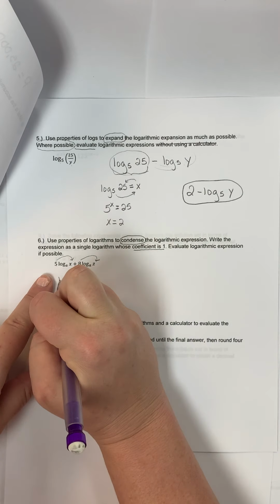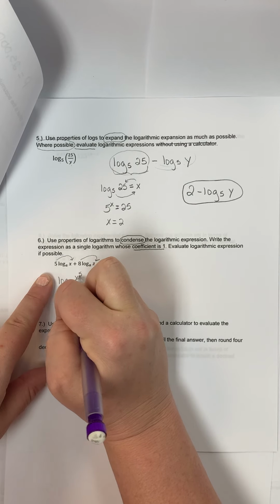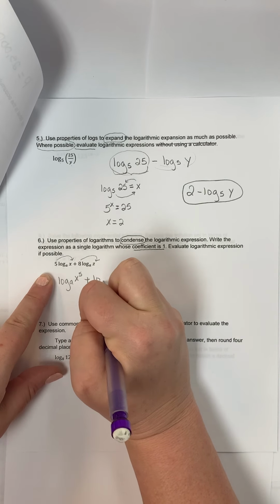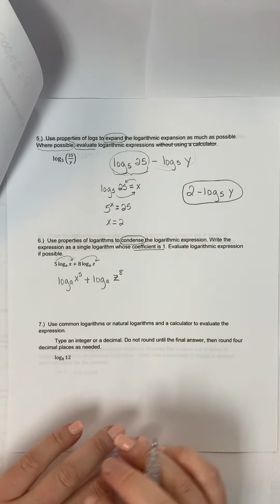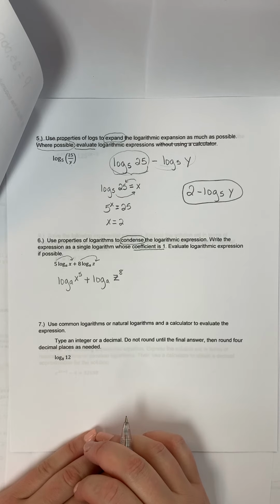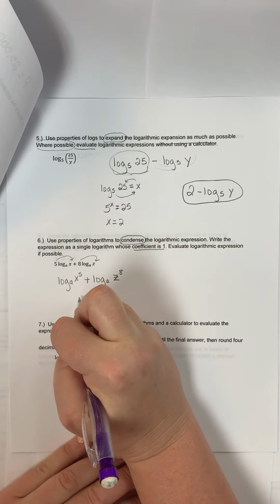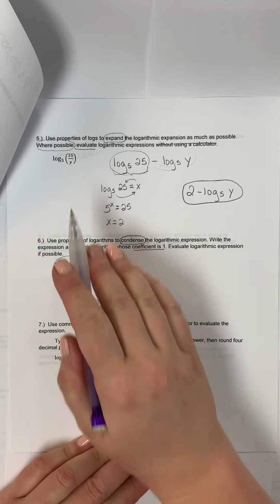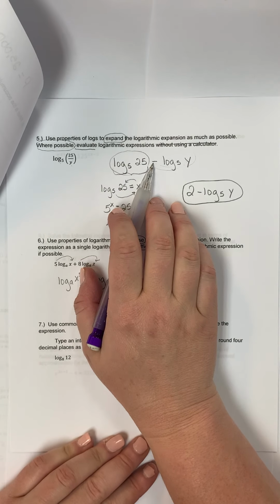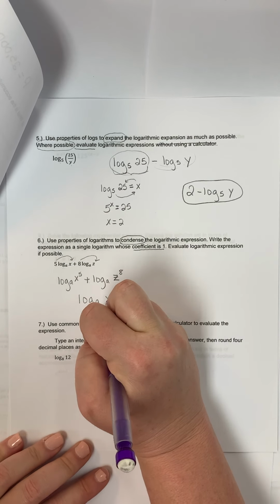So I can write this over as log base A of x to the 5th plus log base A of z to the 8th. Okay, so I wrote it over, and now they each have a coefficient of 1. Now I'm going to write it as a single log. Okay, so log base A, notice my base didn't change. Up here, division meant subtraction. So I hope you remember that addition means multiplication.